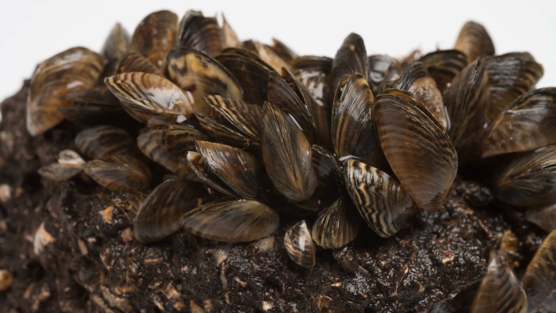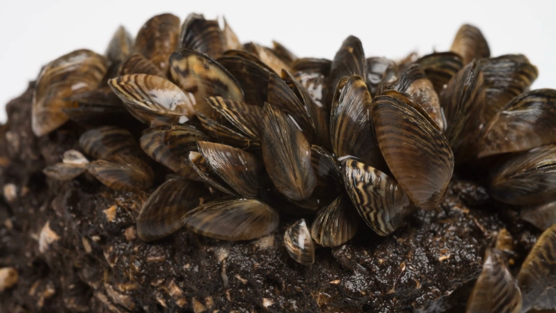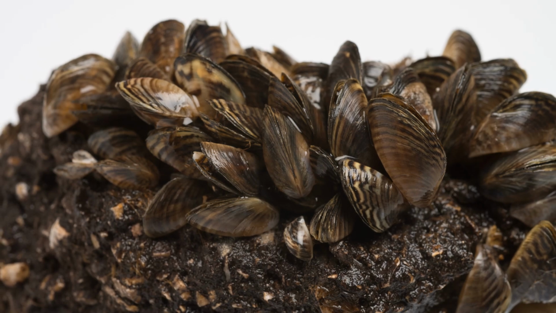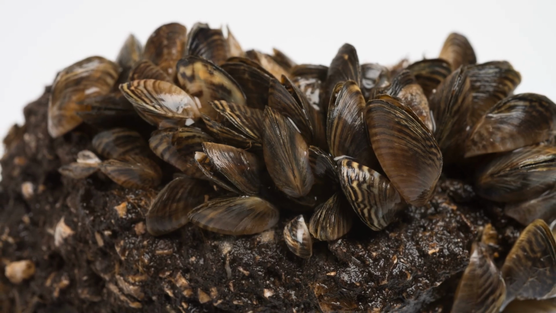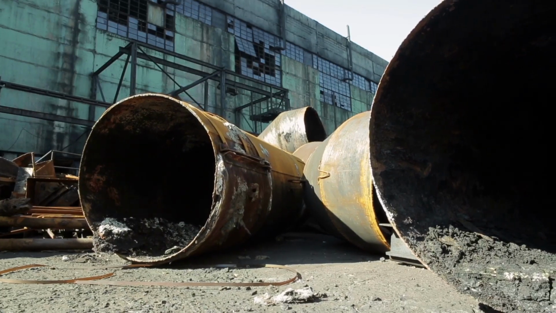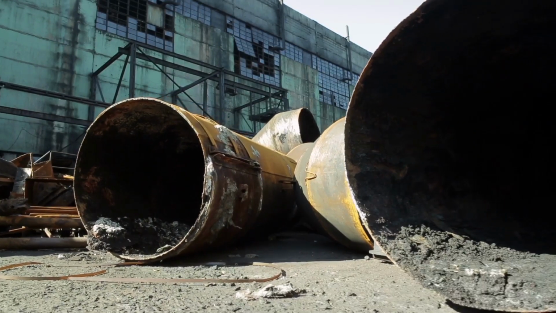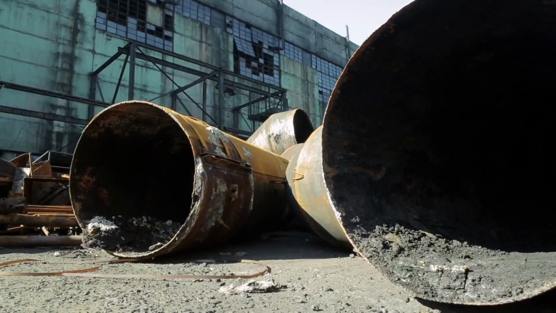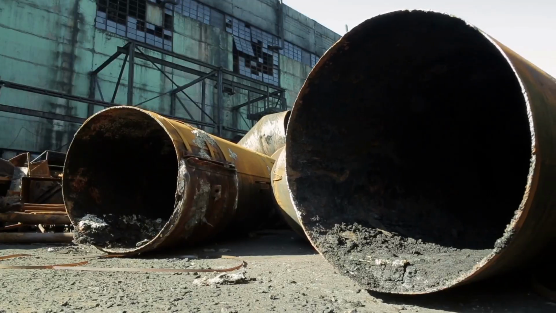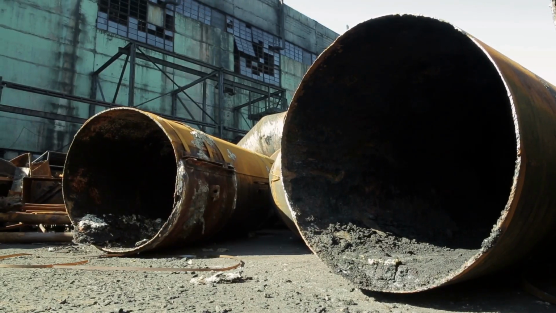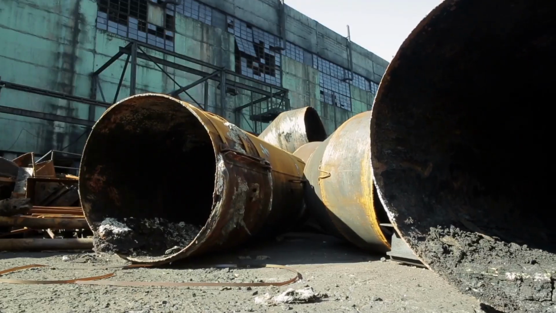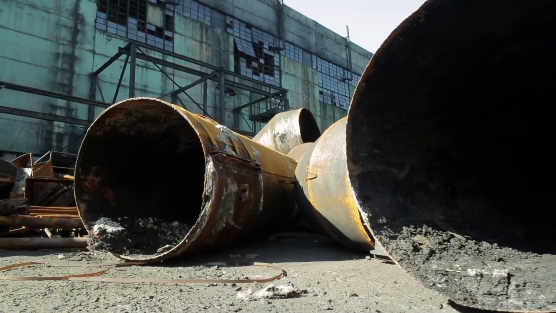Dreissena polymorpha and Dreissena bugensis. Introduced through ballast water from Black Sea shipping in the late 1980s, now the dominant fouling organisms across the Great Lakes, the Mississippi River system, and spreading into western waterways. The economic damage is staggering, $800 million to $1 billion annually in infrastructure fouling alone. They clog water intake pipes, power plants, municipal water systems, industrial facilities, at densities of up to 700,000 individuals per square meter. The shells are razor-edged and cover beaches in concentrations that make recreational use impossible.